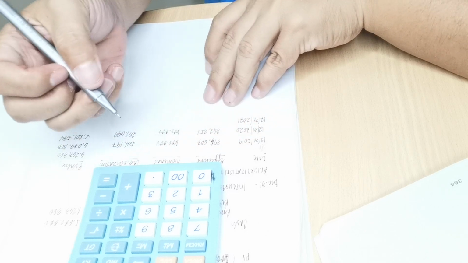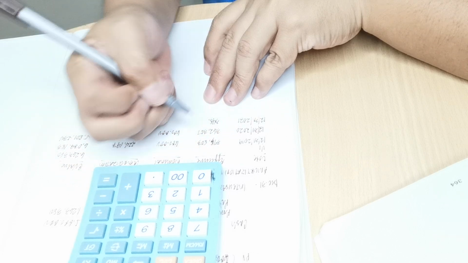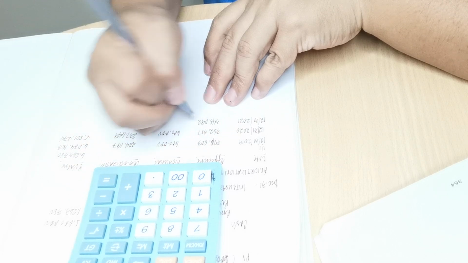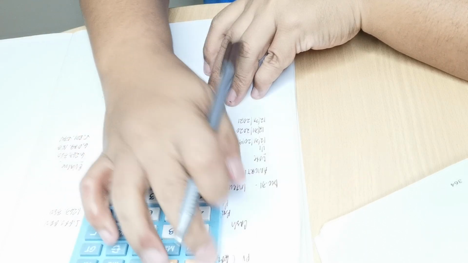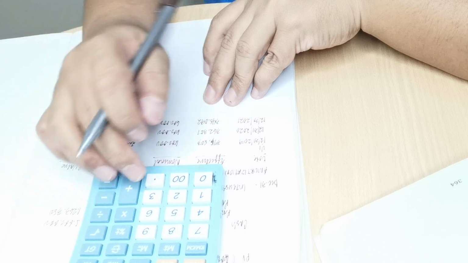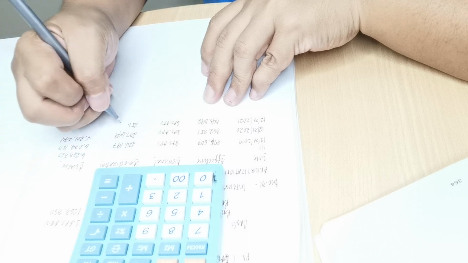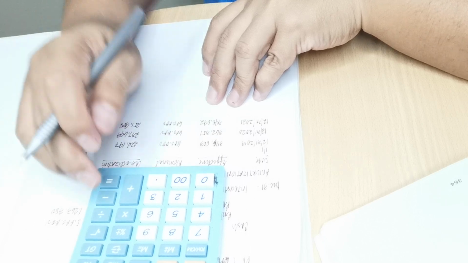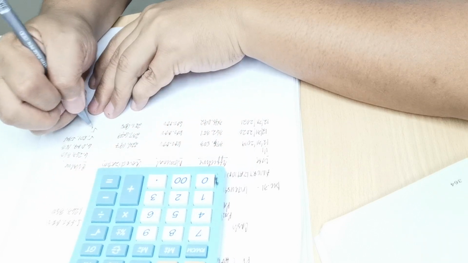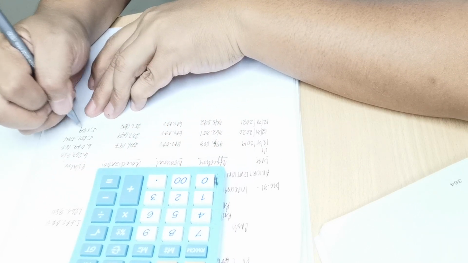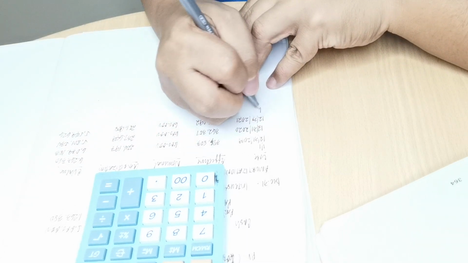And then 12/31/2021. Okay, so times 0.06, that's 348,092. And this is 600,000. So therefore 600,000 minus 348,092. This is 251,908. So therefore, minus 5,801,534, this is 5,549,626.